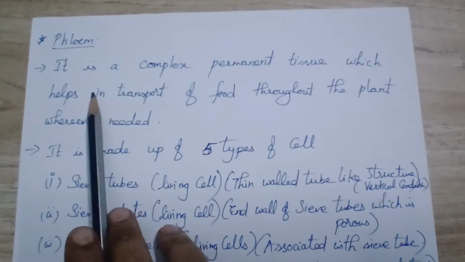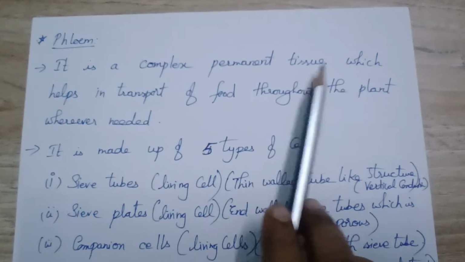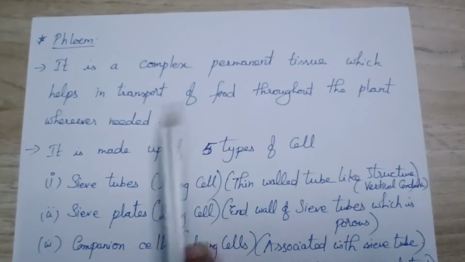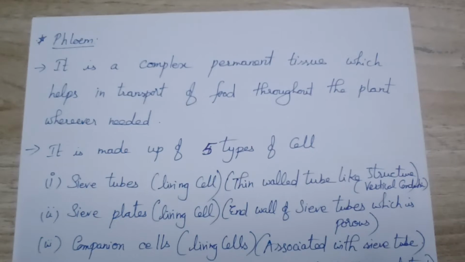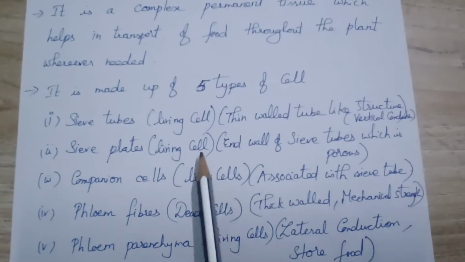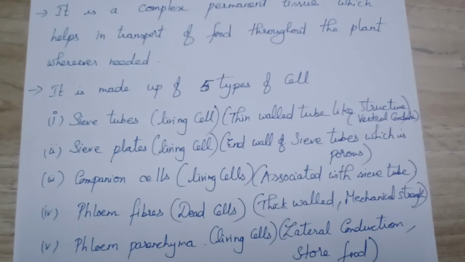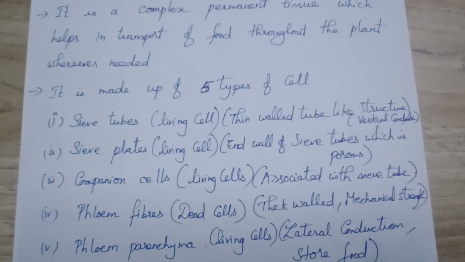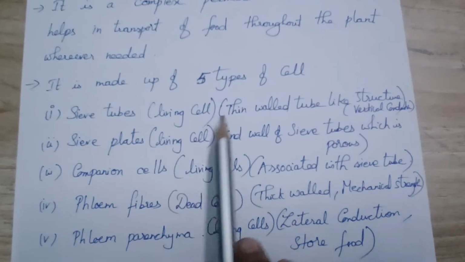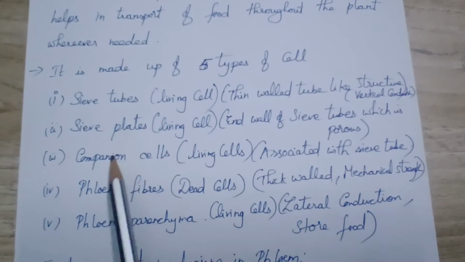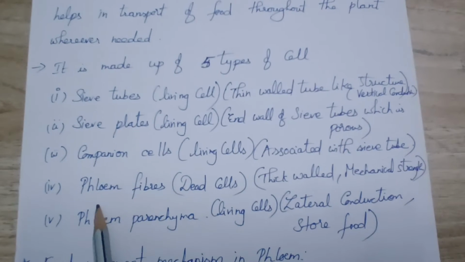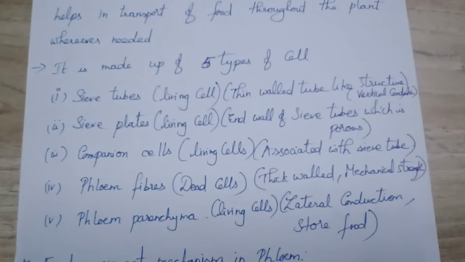Okay, so phloem is a complex permanent tissue which helps in the transport of food throughout the plant wherever needed. It is made up of 5 types of cells. Usually they said 4, and in the last year we have studied that it is made up of 5 types of cells. So I mention the sieve tubes and sieve plates separately. The 5 types of cells are sieve tubes, sieve plates, companion cell, phloem fibers and phloem parenchyma.